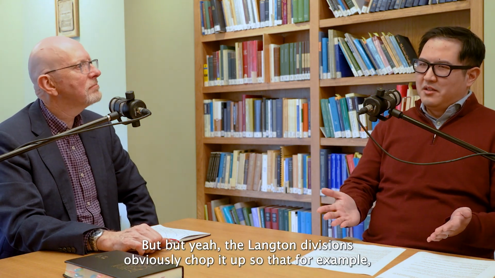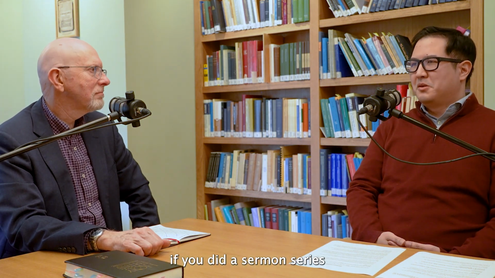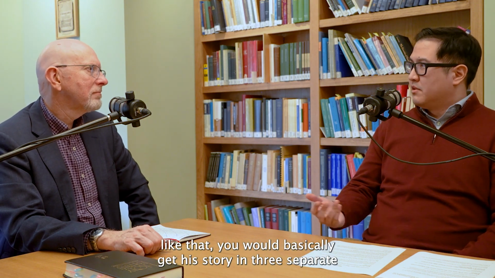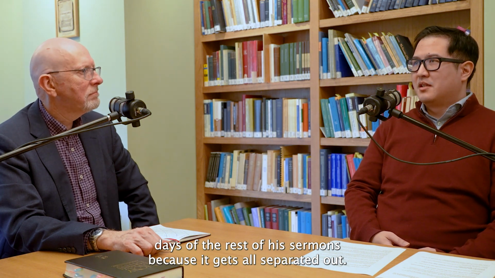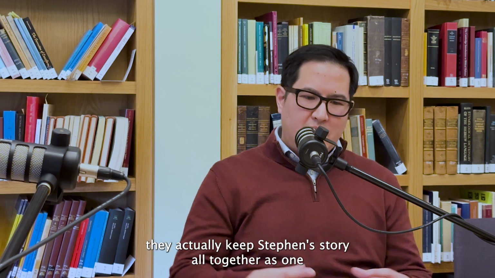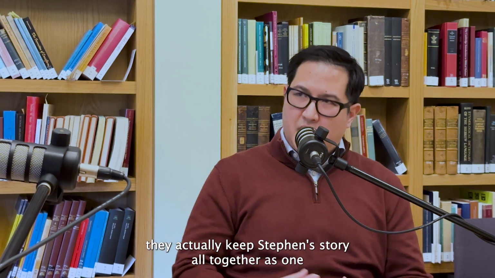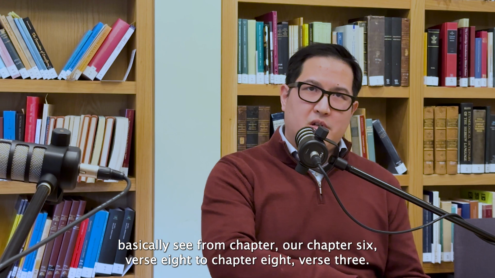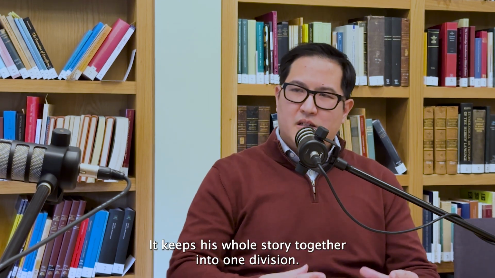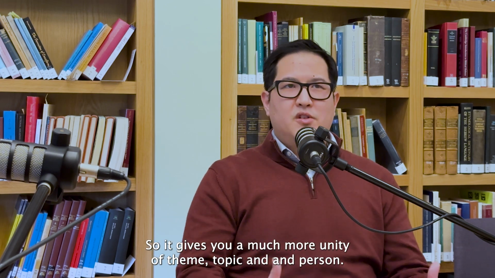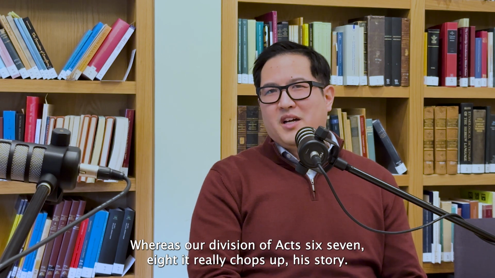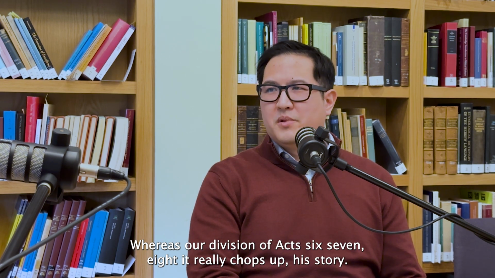The Langton divisions chop it up so that, for example, if you did a sermon series or had a Bible reading plan, you would get his story in three separate days or three separate sermons, because it gets all separated out. Both Codex Vaticanus and the Euthalian system keep Stephen's story together as one, from chapter 6, verse 8 to chapter 8, verse 3. It gives you much more unity of theme, topic, and person, whereas our division of Acts 6, 7, 8 really chops up his story.